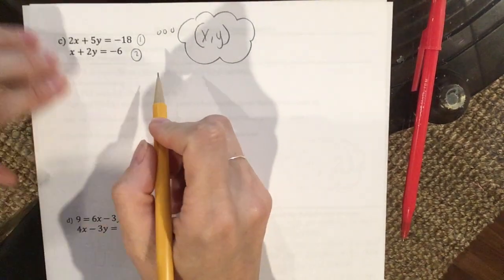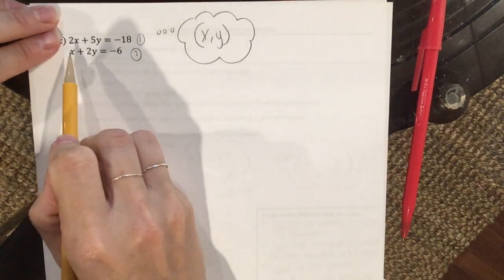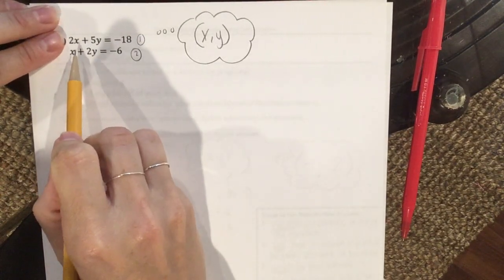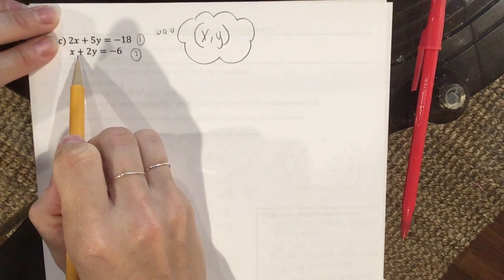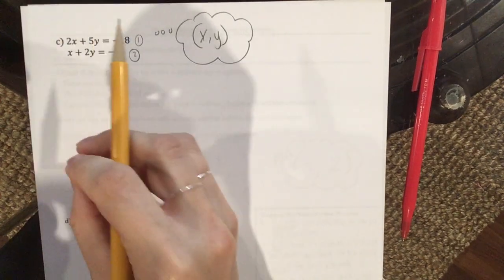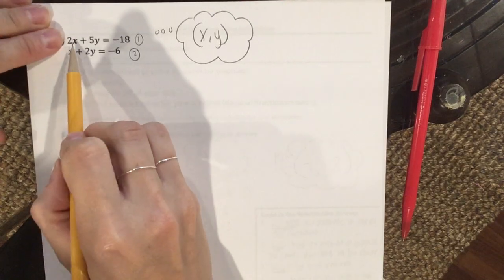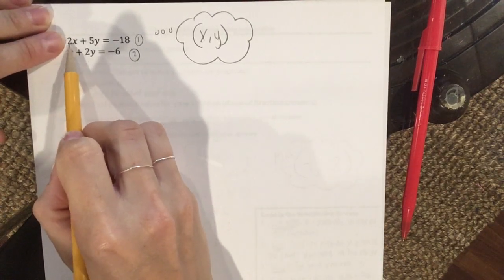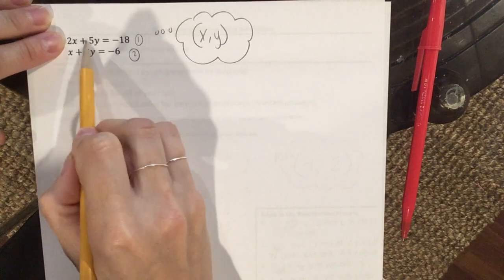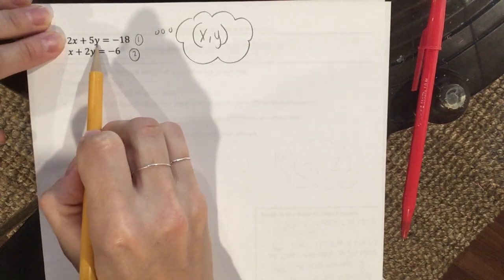So what you need to do is ask yourself which of these variables is going to be easiest to isolate. You want to think about the one that's wrapped up the least. Which of these is the freest to get by itself? If we take a look at all of them, right now this x is being multiplied by 2 and it's getting a 5y added to it.